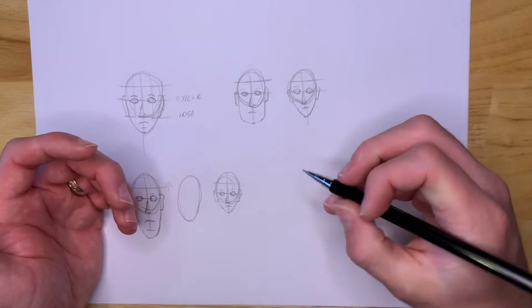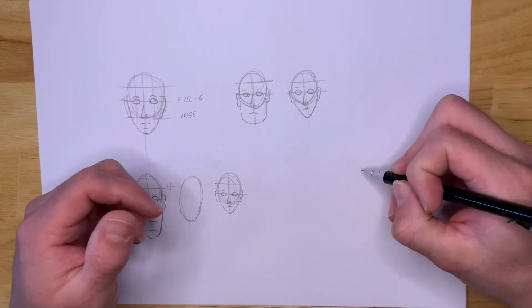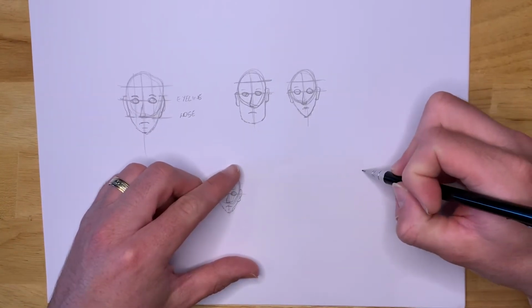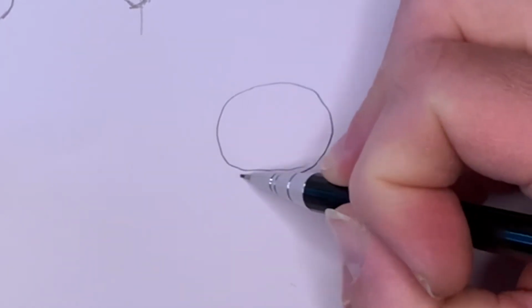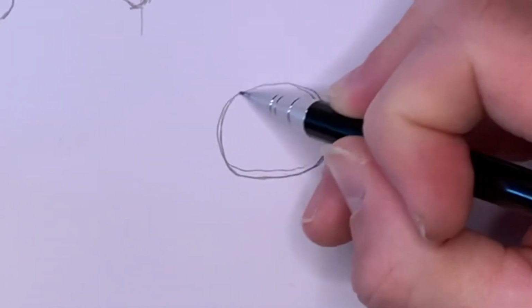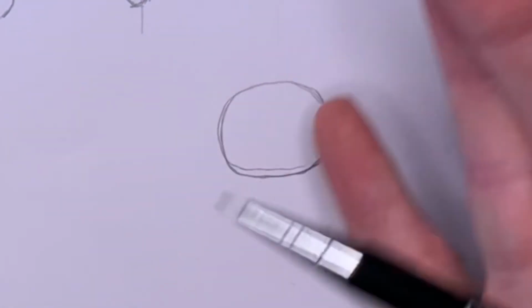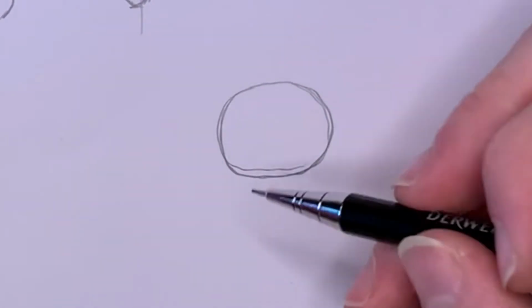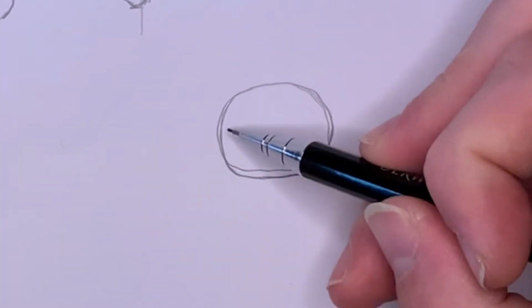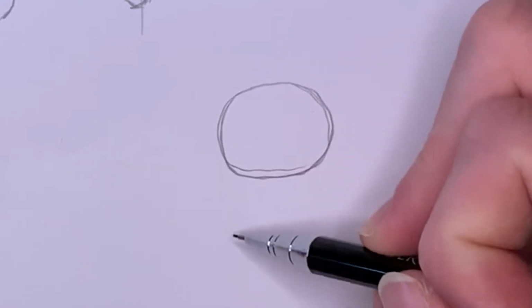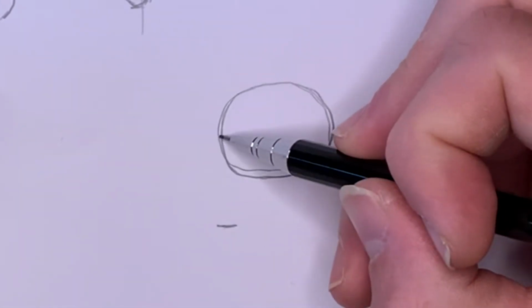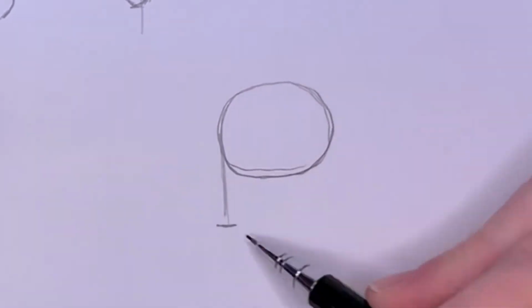Now, if you want to draw that to the side, it would usually be more of an oval shape, as the skull itself is more of an oval shape if you look at it from the side. So after that, again, you can sort of draw your chin line. You can bring this down here.